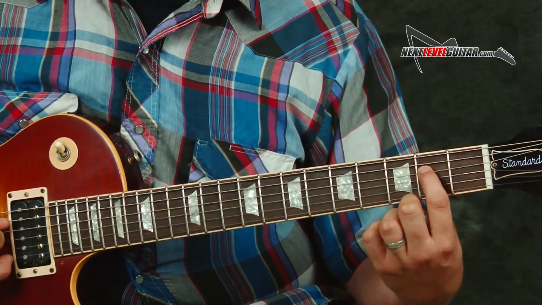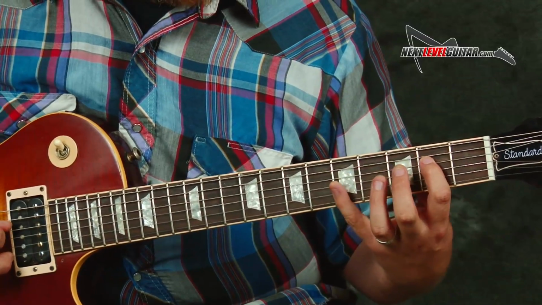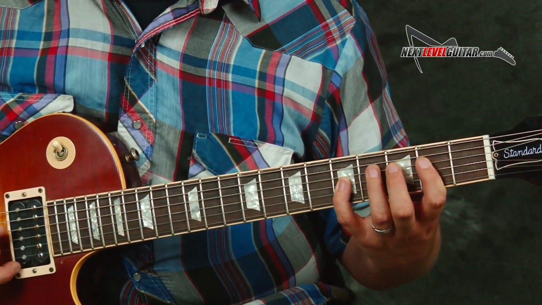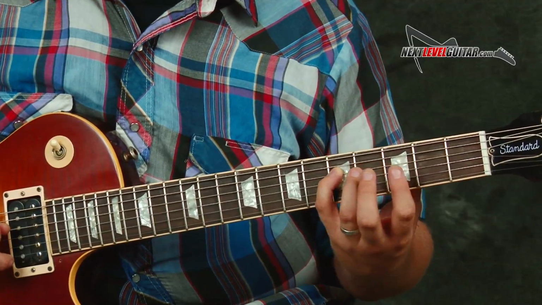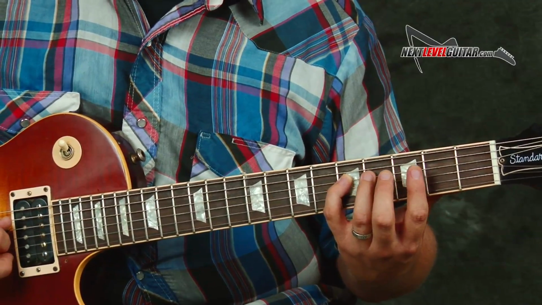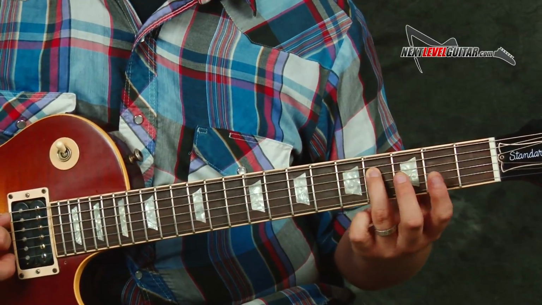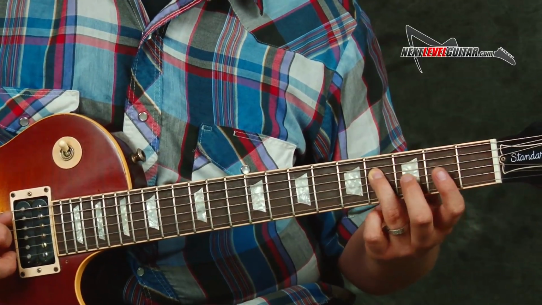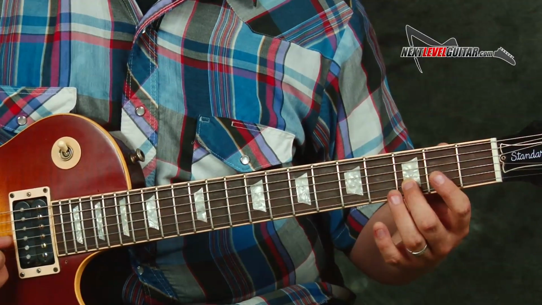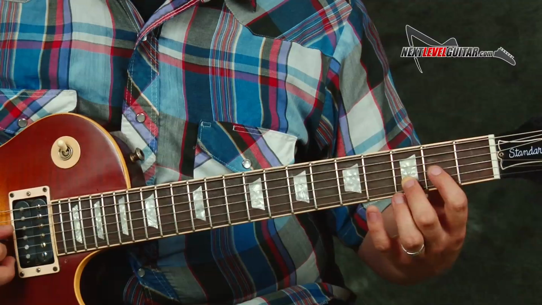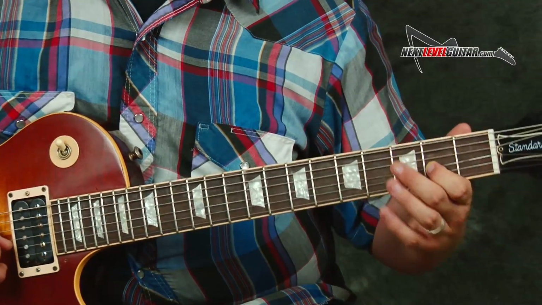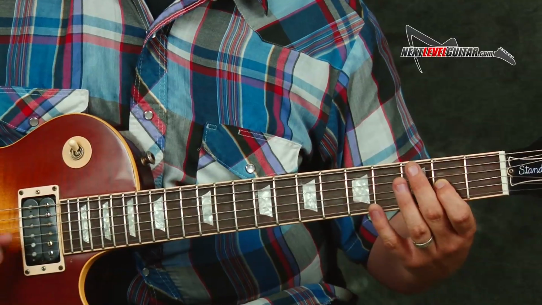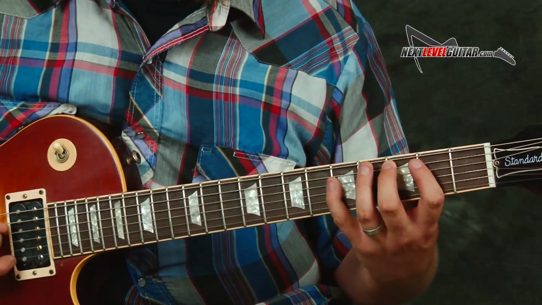So this is going to be 2nd fret, 4th string, 5th fret, 3rd string, 5th fret, 4th string, and that's the C arpeggio. And then the D arpeggio is going to be 4th fret, 4th string, 3rd fret, 2nd string, and then 2nd fret, 3rd string. Okay, so we put that together, we get this.